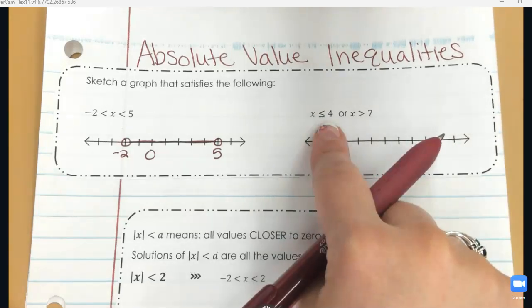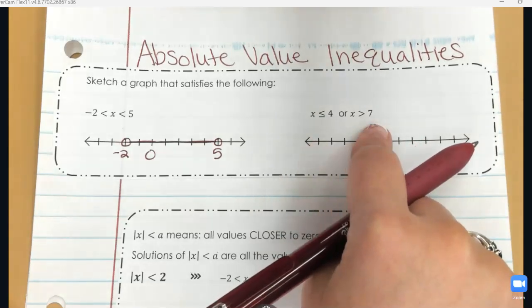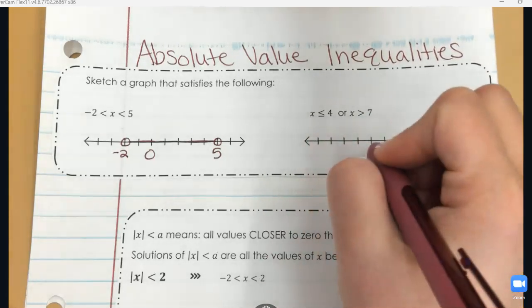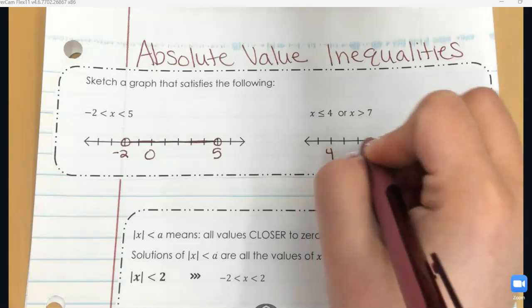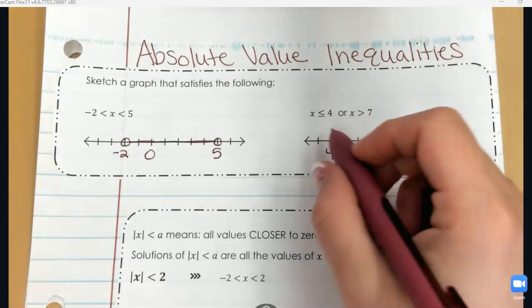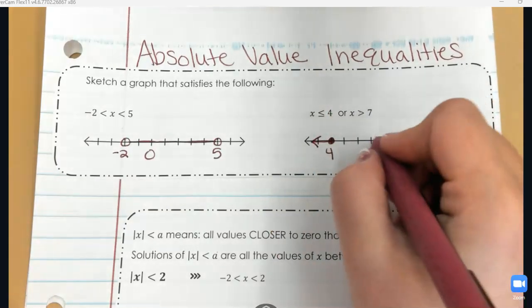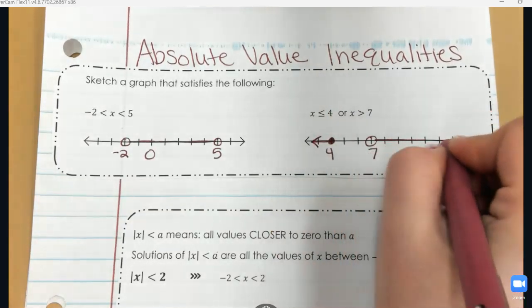Similarly, over here, x is greater than or equal to 4, or x is less than or equal to 4, or x is greater than 7. I'm going to start with 4 and make sure both of those are on my number line. This one's going to be a closed circle with an arrow going to the left. This one's going to be an open circle with an arrow going to the right.